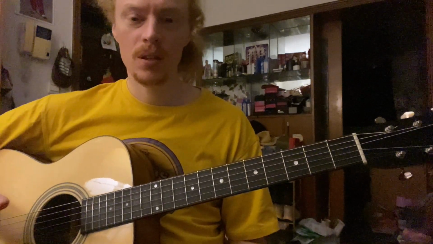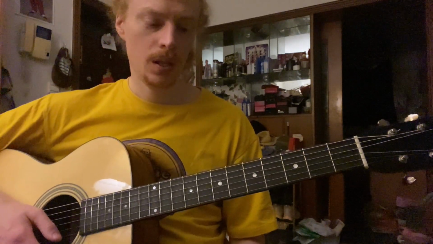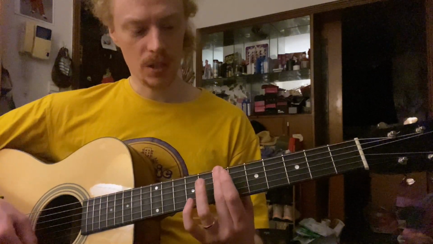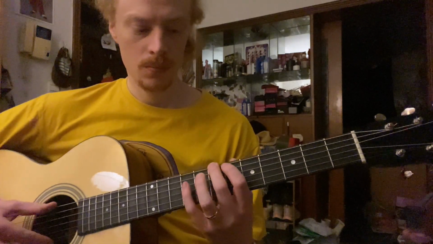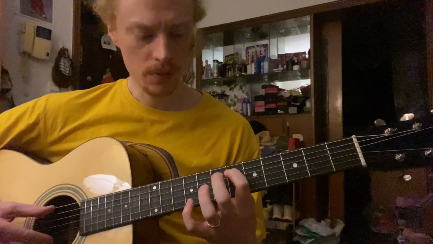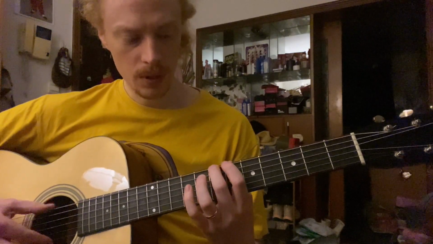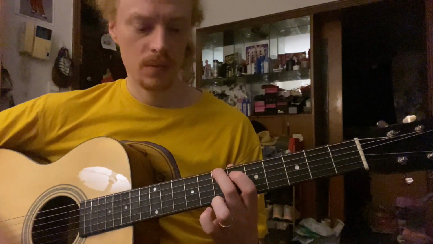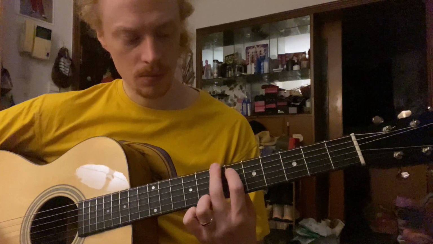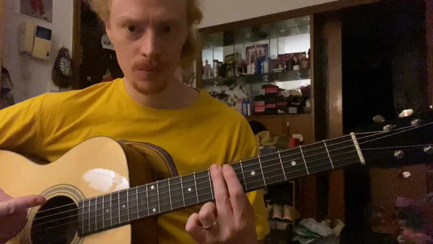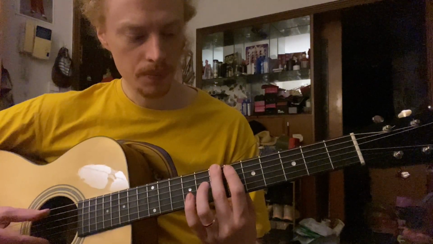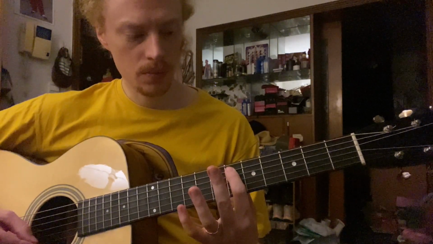So let's say, pick another key then, a key that I wouldn't play in very often, the key of B. 1, 2, 3, 4, 5. So there's the B. The 2nd will be there. The 3rd, so we go 1 string down, 1 fret back towards the headstock. So B, that's a D sharp.